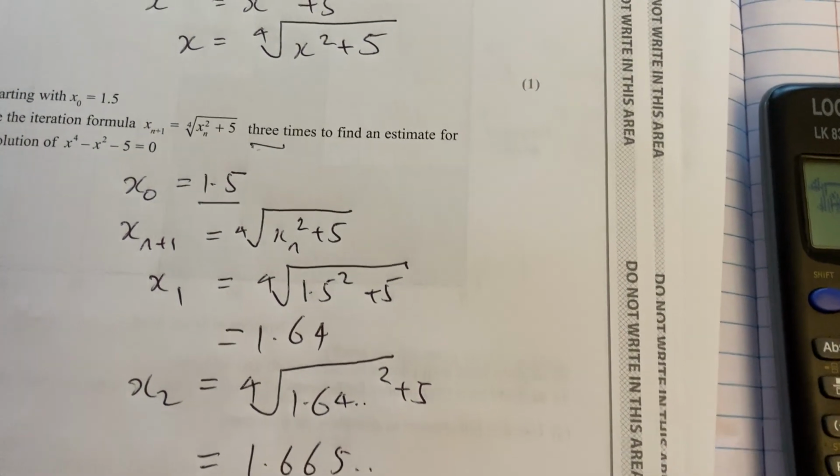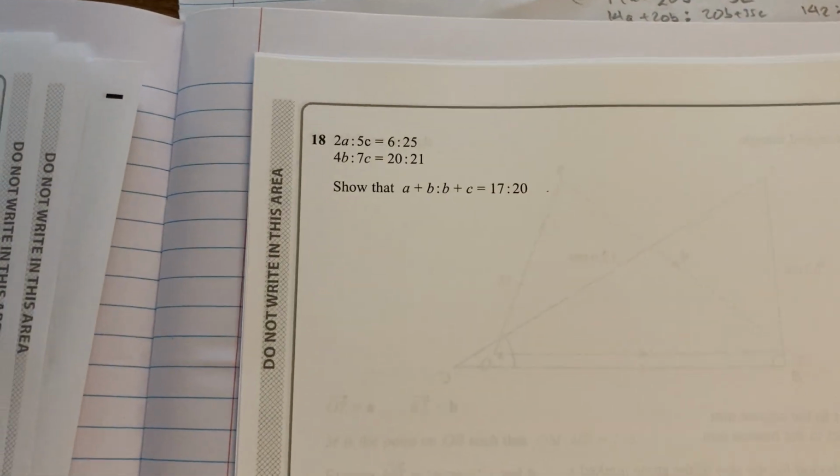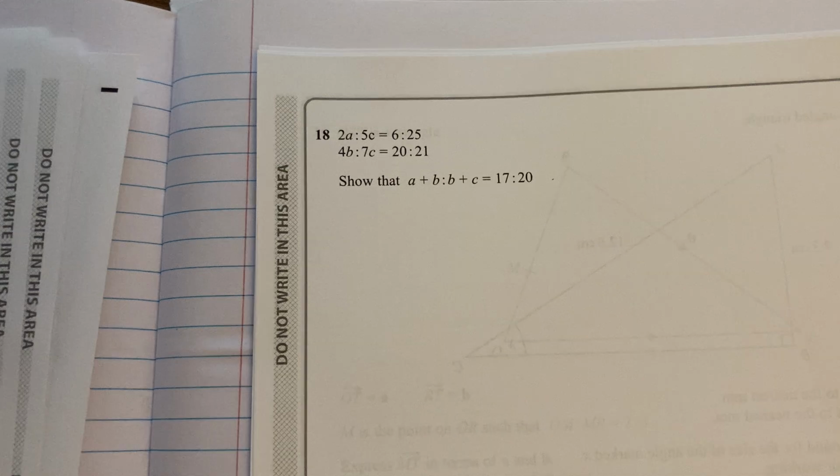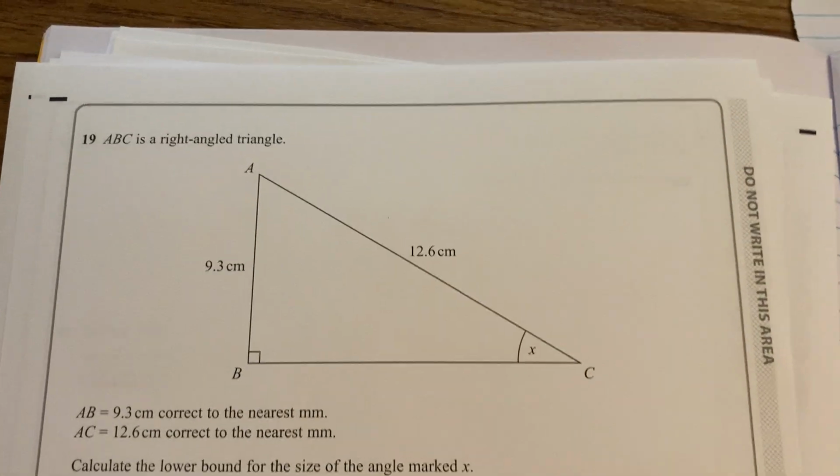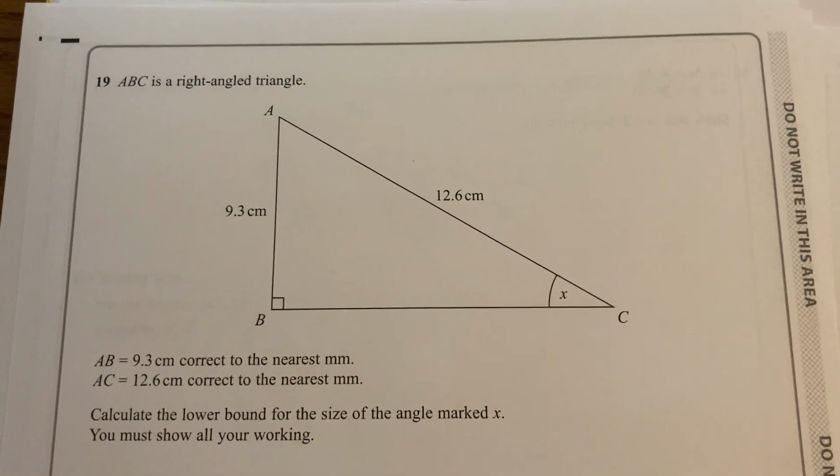Okay, right. Question 18 is a ratio question. I'm going to skip that one for today, just seeing the time. Don't want to make the video too long, and I do want to get to a couple of other questions.